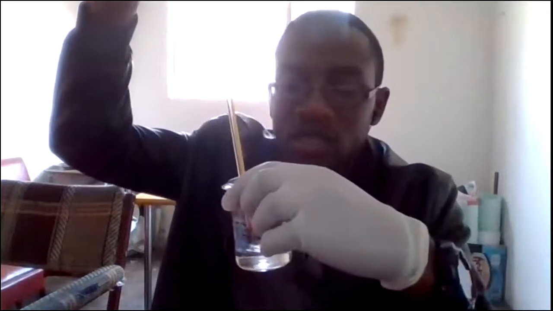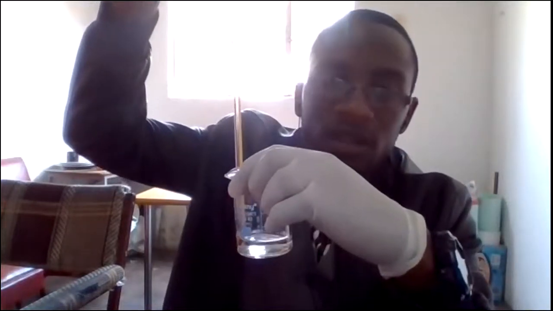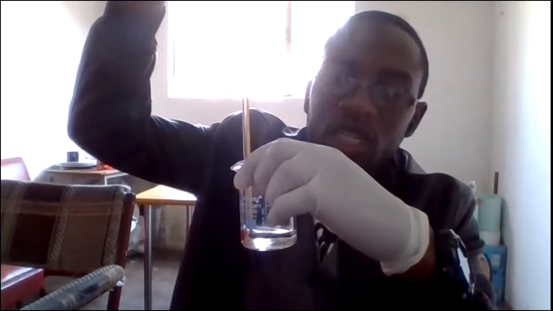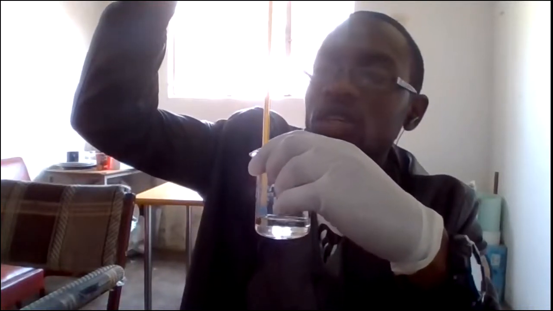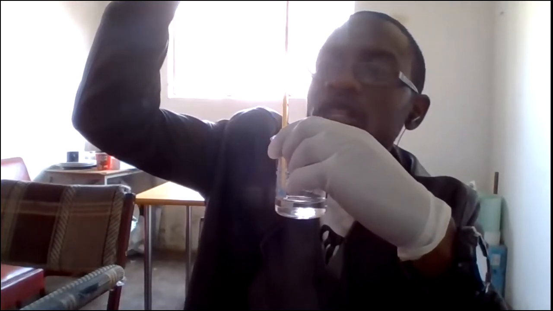The alternative way you can prove that this is an endothermic reaction is to use a thermometer. You get a thermometer, the tip of it submerged in the water, then you get your initial reading. My initial reading is at 23.